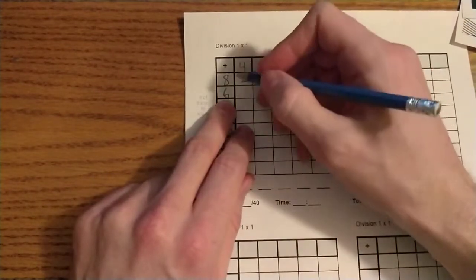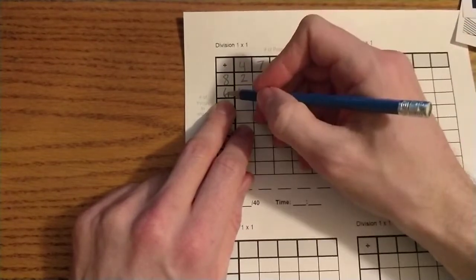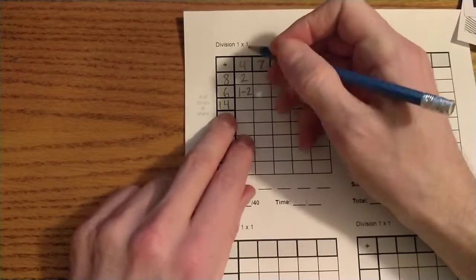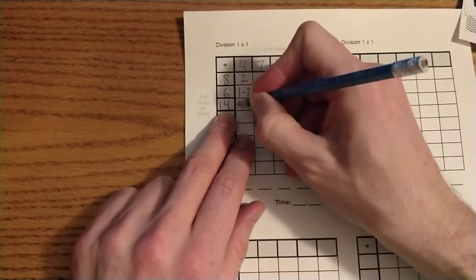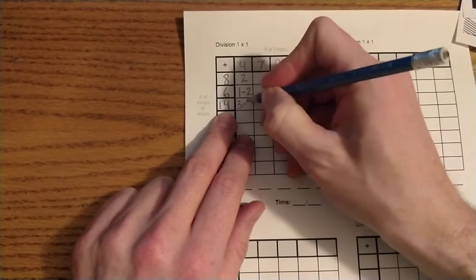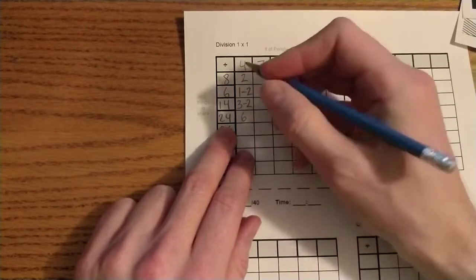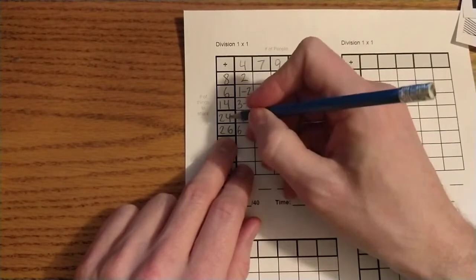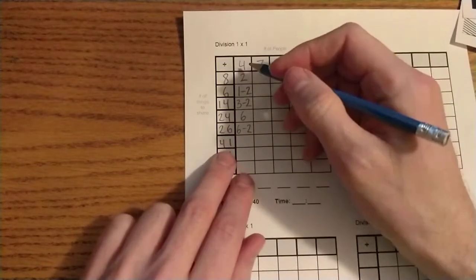For 6, I know I can take one group of 4 out of there, so one group of 4. And if I've taken 4 away from that, I've got 2 left over. 4 goes into 14 3 times, that would be 12, and there will be 2 left over. 4 goes into 24 6 times. 4 goes into 26 6 times, just like with 24, but now there's 2 left over.